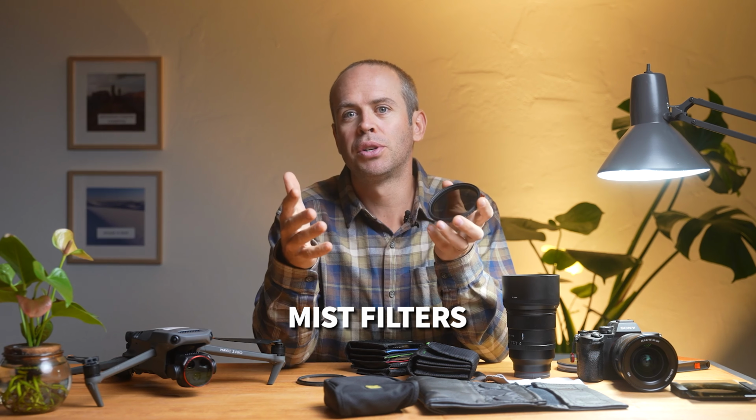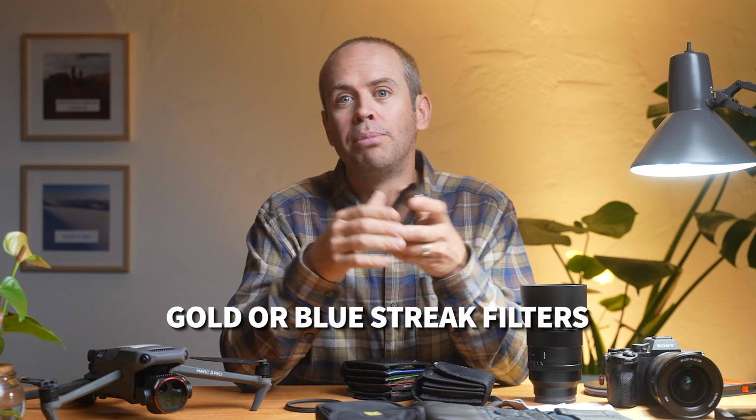Other things that I haven't personally experimented with, but I think could be fun to experiment with, are the mist filters, kind of create that dreamy cinematic portrait look, or gold and blue streak filters, which kind of create a slightly anamorphic look, or that streak that you often see when people are capturing images of vehicles or just other creative shots with lights in a dark environment.